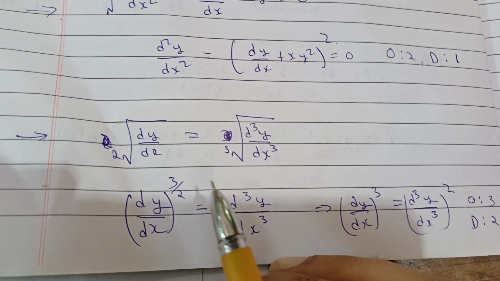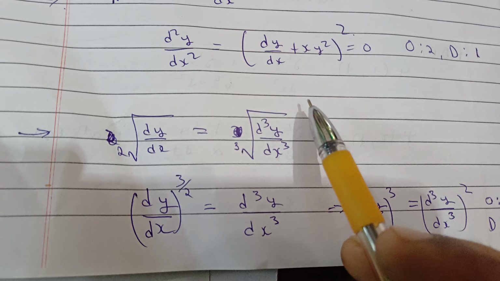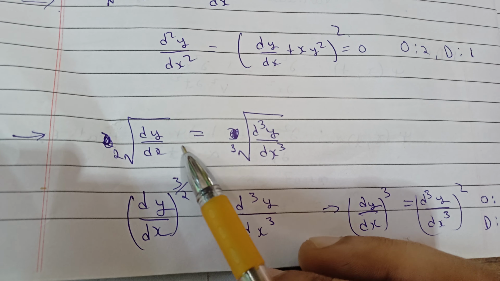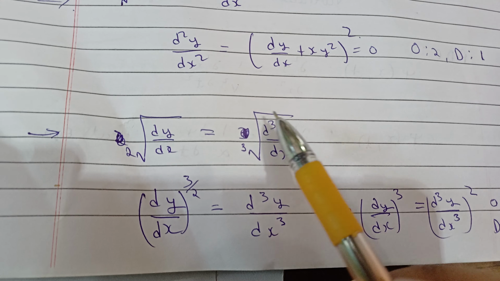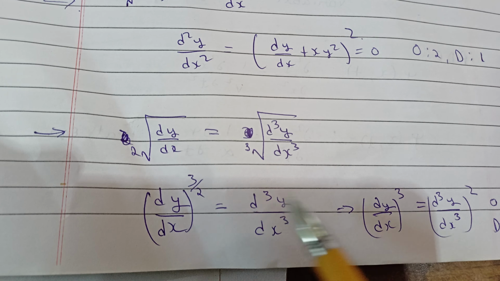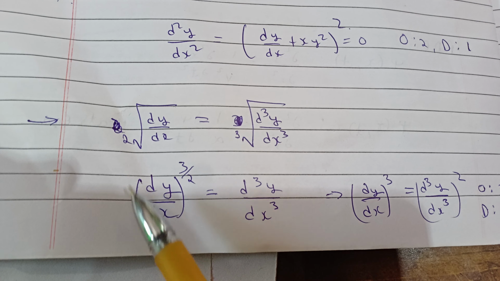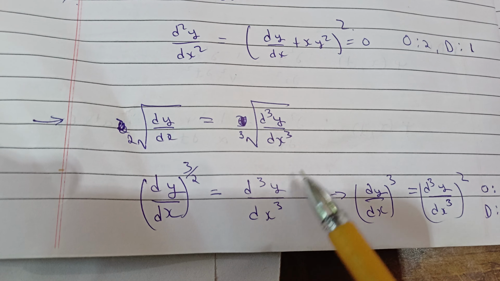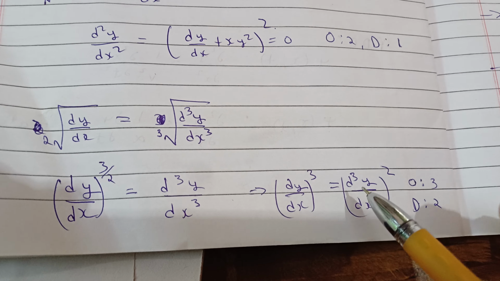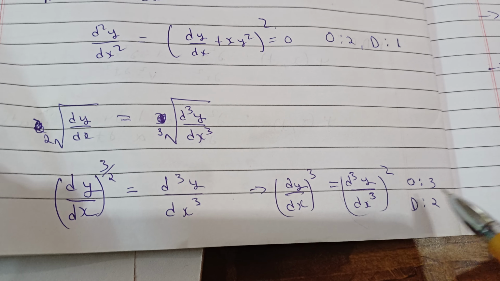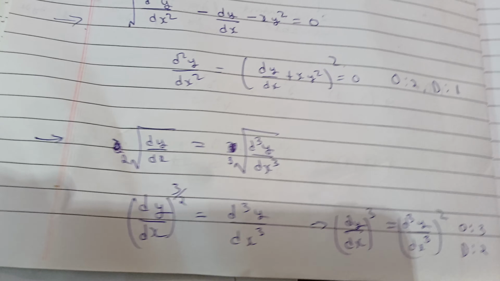Now let's see one more example. This one has the power 1 upon 2, and this one has the power 1 upon 3, so you will have this kind of equation. Just cube both sides, then we get 3 by 2 here and just this simple term here. Now if we square both terms again, we get 3 here and 2 here. So now it is free from radicals. Now we can see the highest order is 3 and the power of this is 2, so the order will be 3 and the degree will be 2. So that's how sometimes you need to simplify the equations to get the order and the degree.